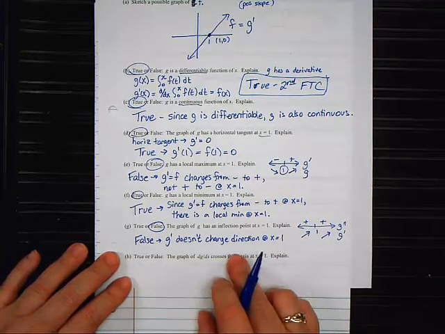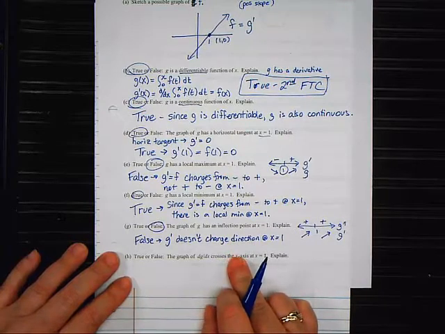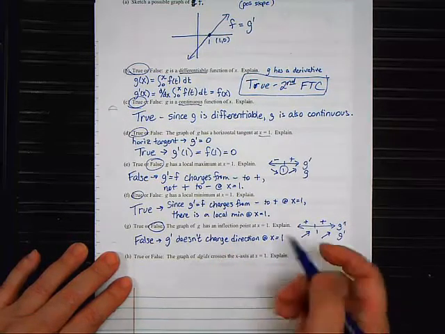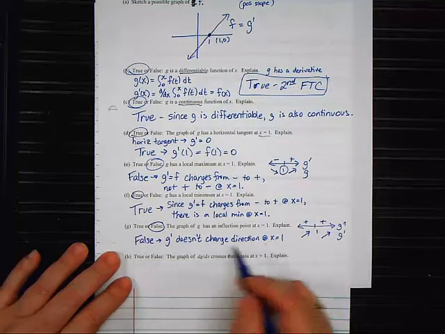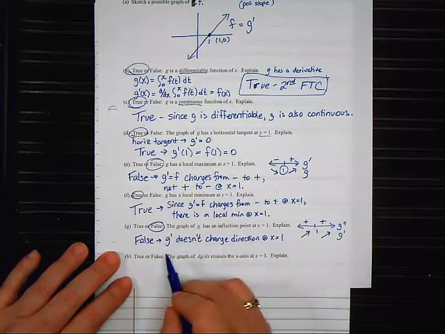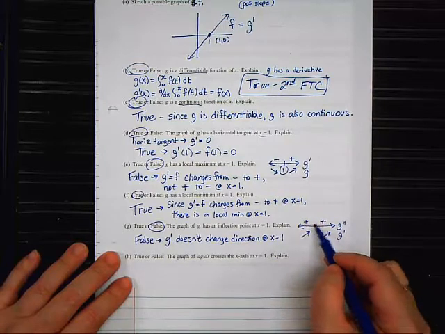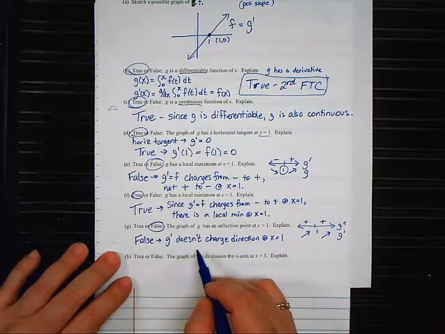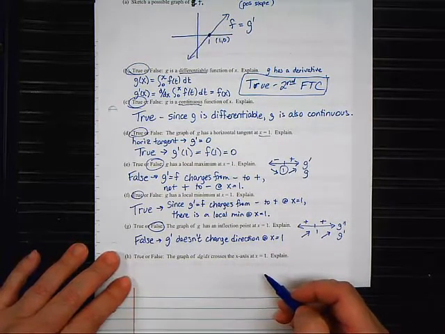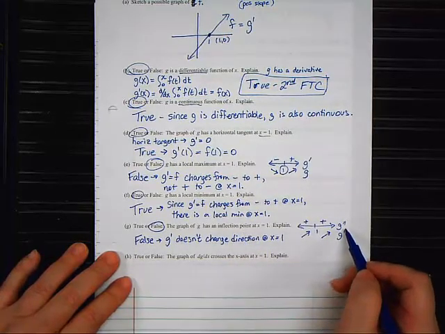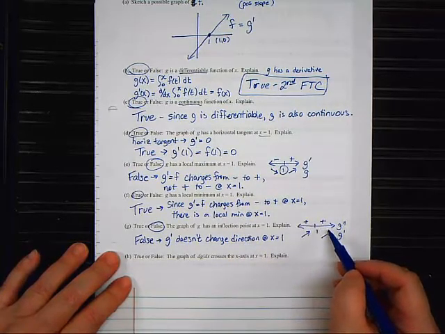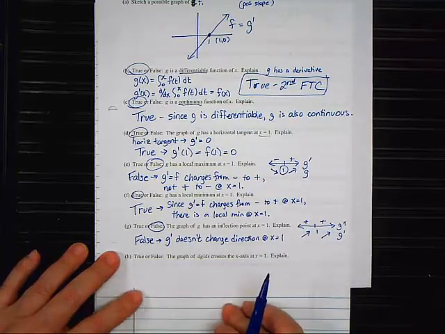We've done a couple of examples. There was one on the first worksheet. There's one in the notes also that talked about the relationship between points of inflection and G prime. You need to remember that inflection points occur where G double prime changes sign and G prime changes direction. Let me say that again. You want to find an inflection point where G double prime changes sign or G prime changes direction.